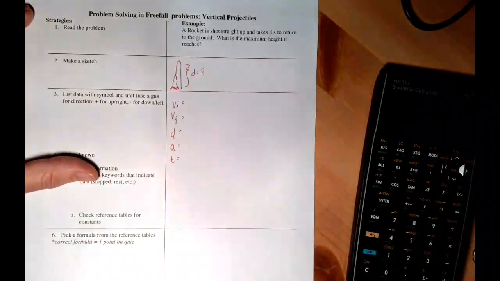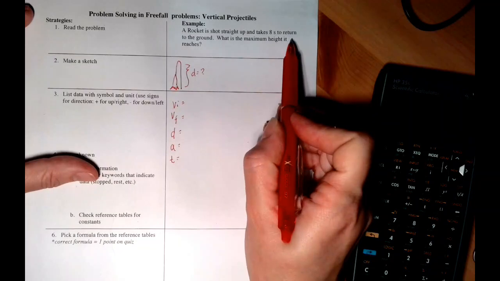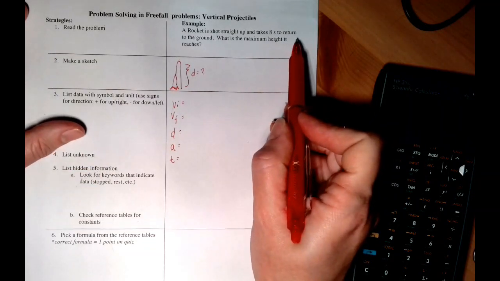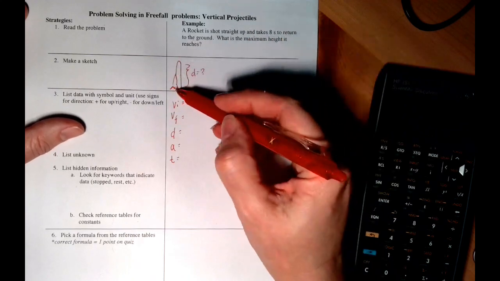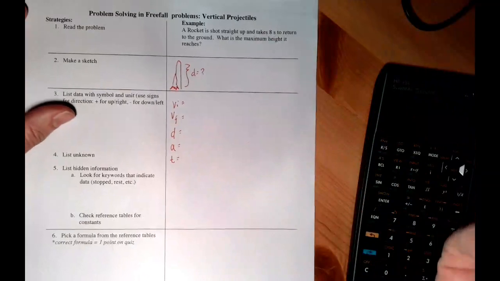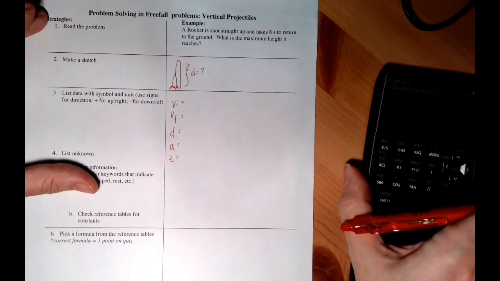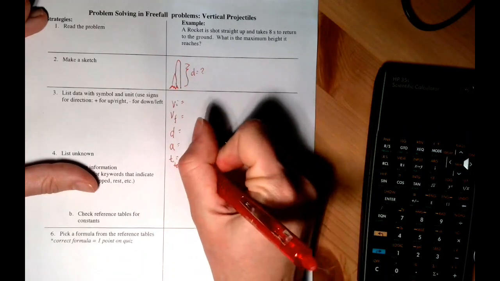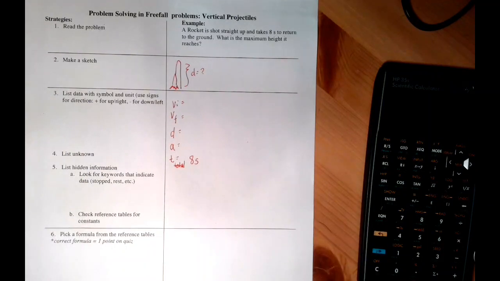So they said it takes 8 seconds to return to the ground. One of the things that makes these problems difficult is that it's going up and coming back down, and you have to distinguish between total time and just time up to the top. So this is total time, which is 8 seconds. Now, what else do we know about this problem?